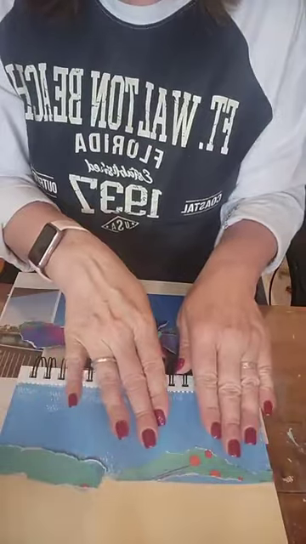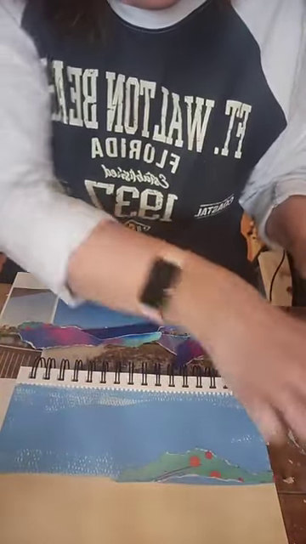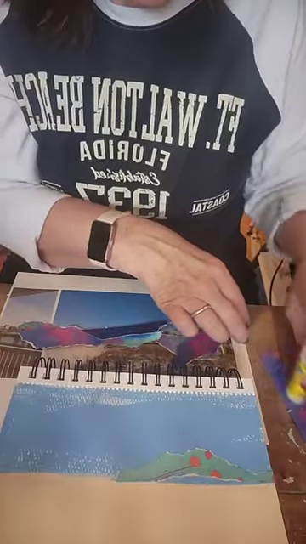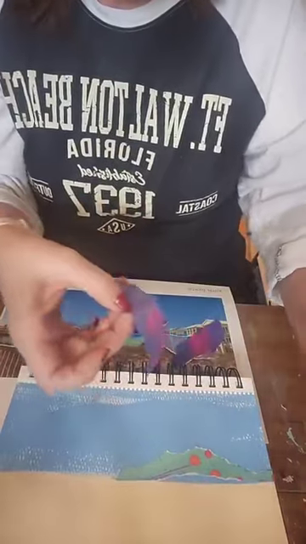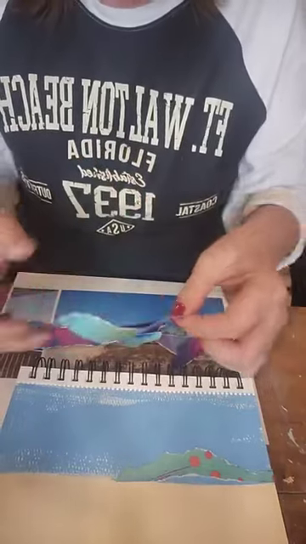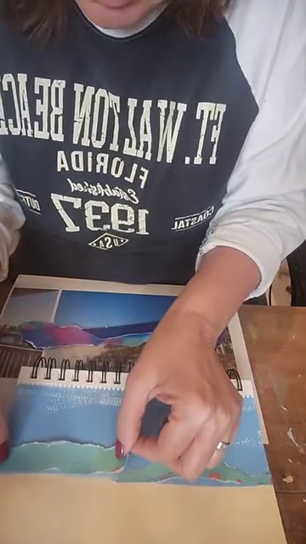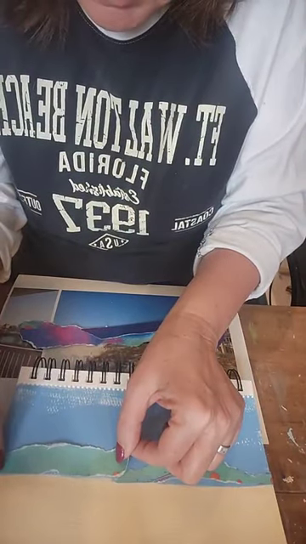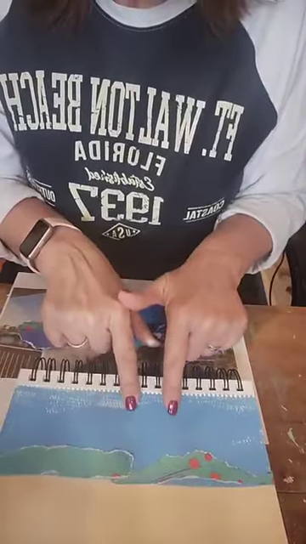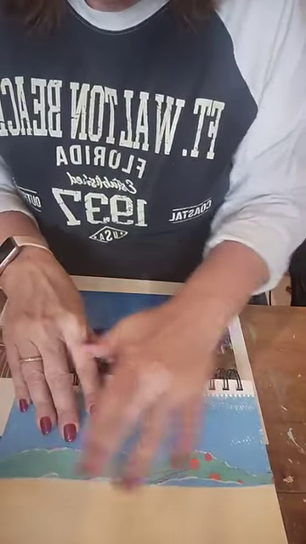I love the way that copy paper glues down for collage. I could have used just this paper because I love those pinks and the blues, but I wanted to have a change in colors. And I'm going to have that kind of run off the edge, so you can see I'm leaving some of the blue underneath there.